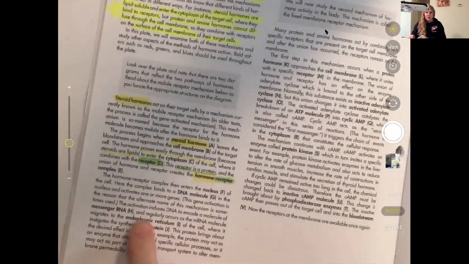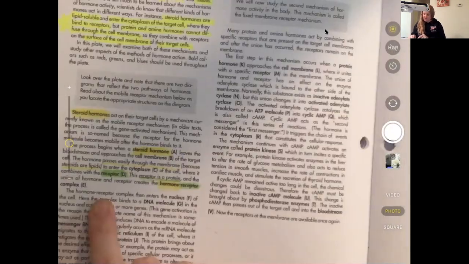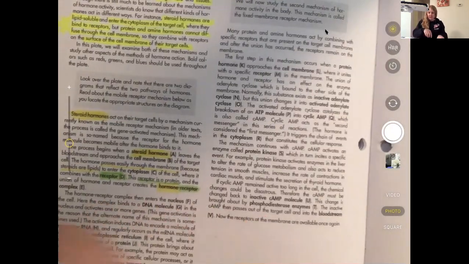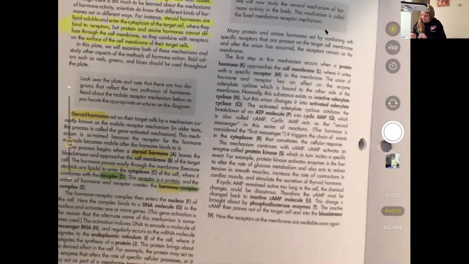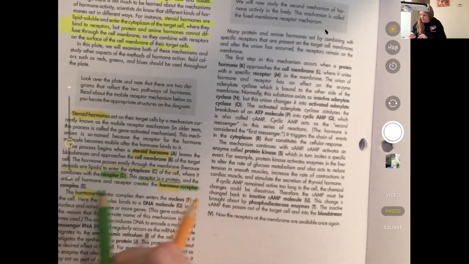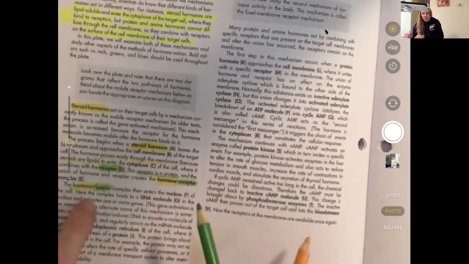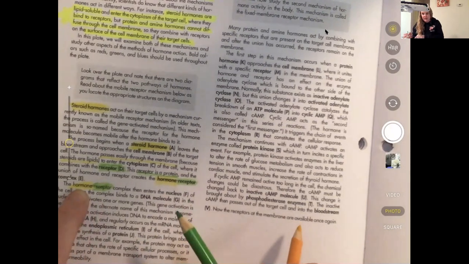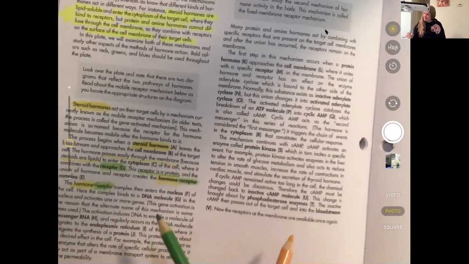Okay, so the hormone receptor complex that we just colored, and we can color code it again. This special complex has a hormone that is made of a steroid, which is a lipid.